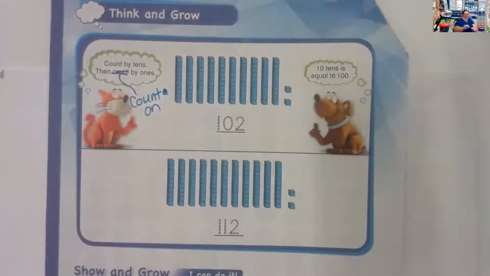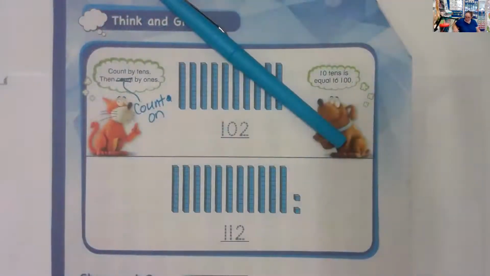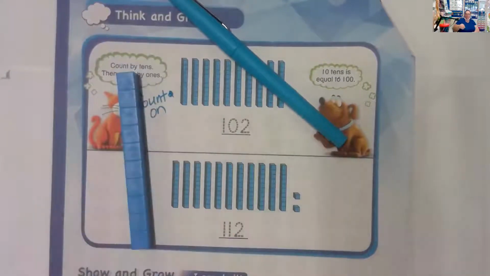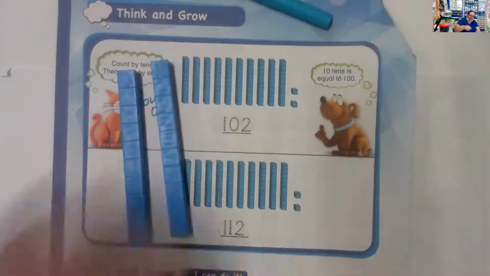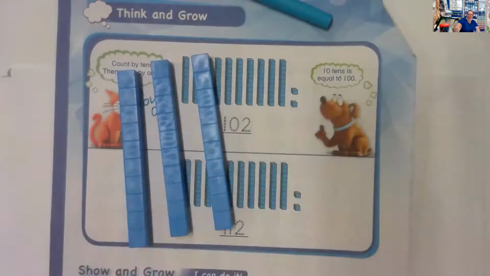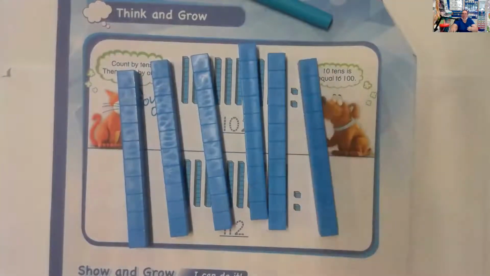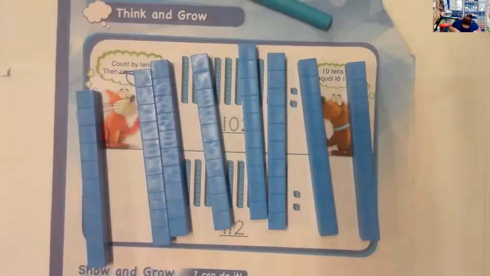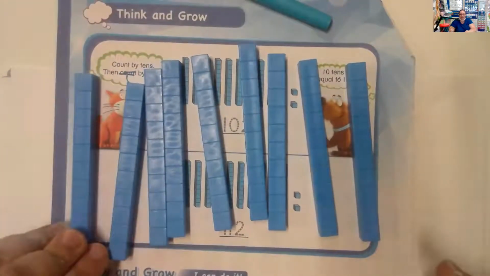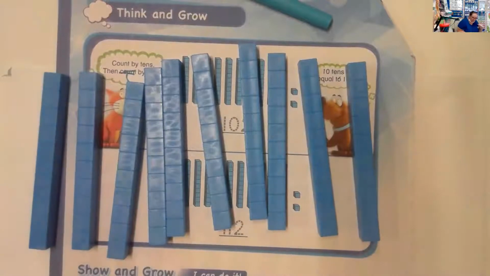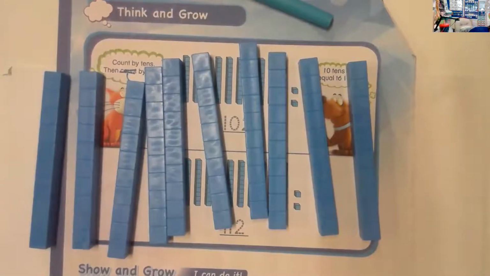What? Are we sure about that? You're not? Oh no. Then we need our base 10 blocks, huh? Ready? 10, 20, 30, 40, 50, 60, 70, 80, 90, 100. How many tens blocks do we have? We have 10, right?